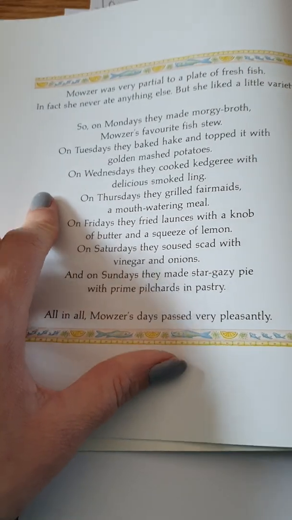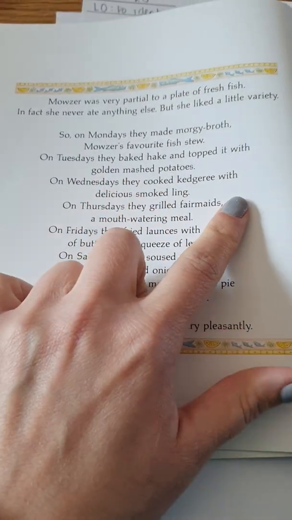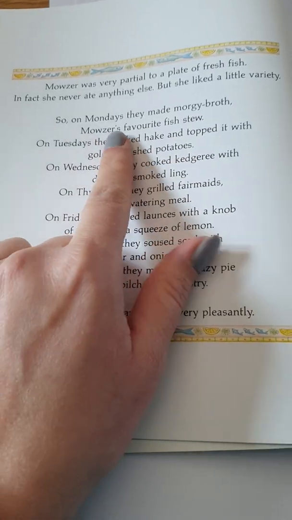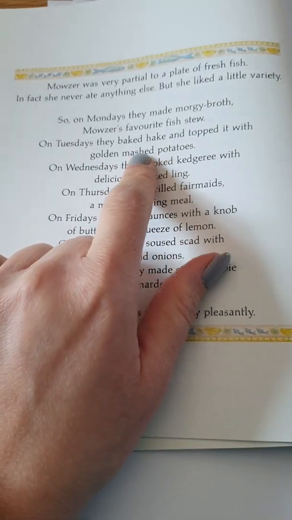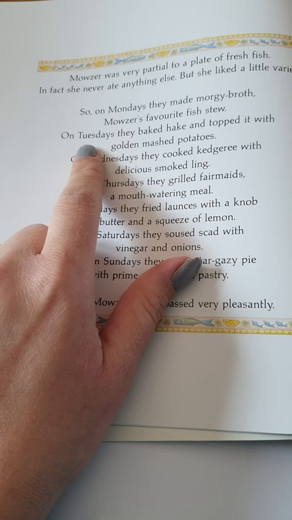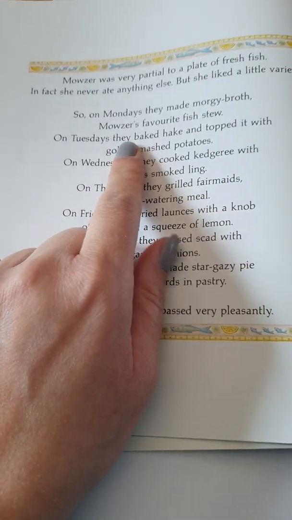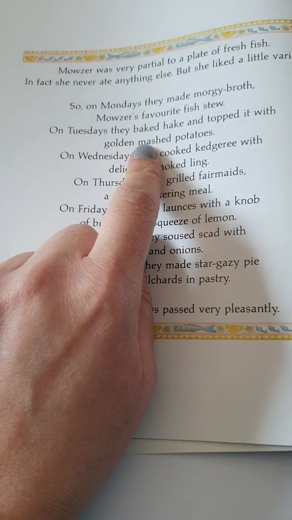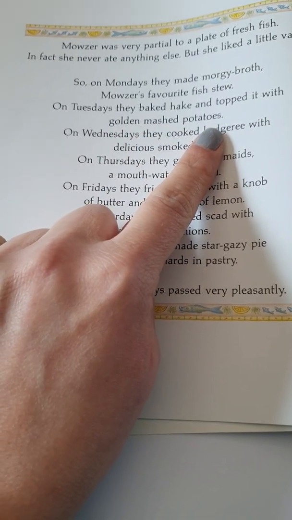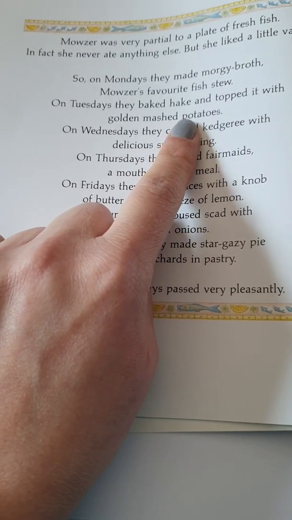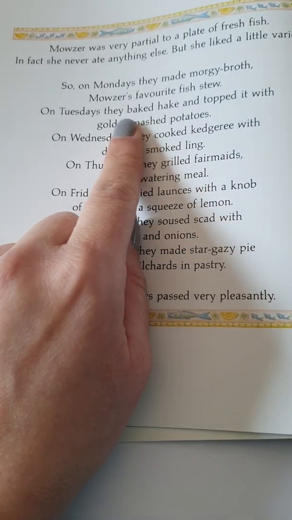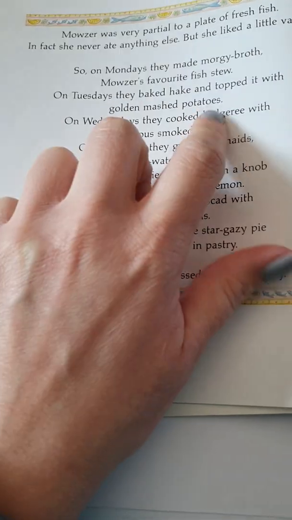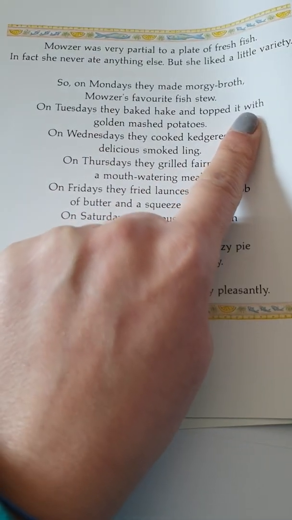Right, so hopefully you've noticed that the author is describing each food item. He hasn't just said that the hake is hake. He's described it as being baked hake. He's not described the mash as being just mashed potato. He could have put, on Tuesday they have hake and mashed potato. But instead, he's used a noun phrase. He's described each item and he's extended it with the conjunction with.